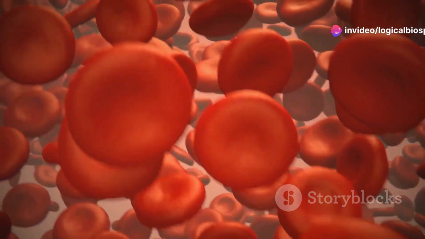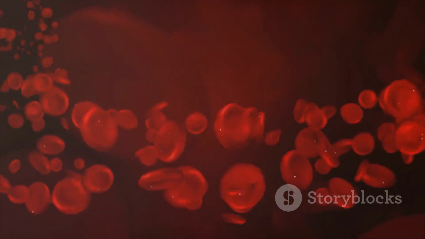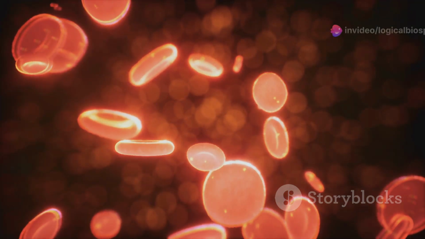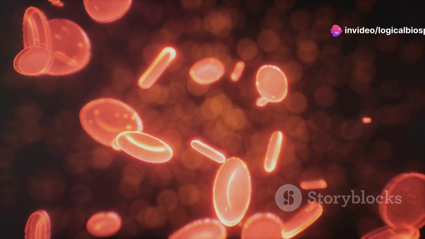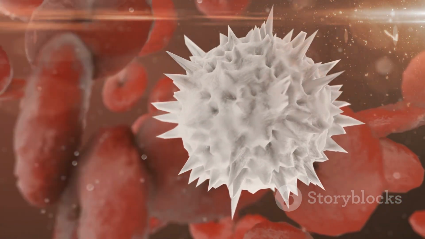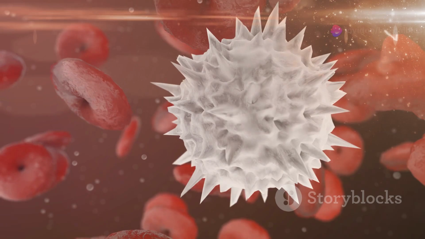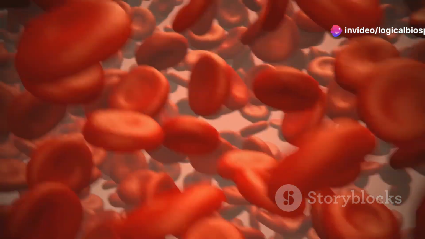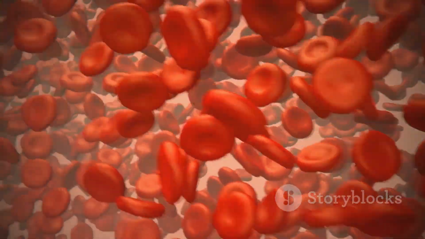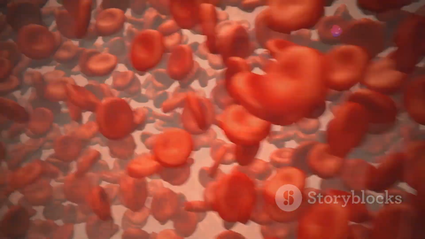Blood is the circulating fluid in the circulatory system, consisting of red blood cells, or erythrocytes, which contain hemoglobin. Hemoglobin binds oxygen and transports it from the lungs to tissues and carries carbon dioxide from the tissues back to the lungs for exhalation. White blood cells, or leukocytes, which are part of the immune system and help defend the body against infections and foreign invaders. Platelets, or thrombocytes, which are responsible for blood clotting, preventing excessive blood loss during injury. And plasma, the liquid component of blood, which contains water, electrolytes, proteins, hormones, nutrients, and waste products.